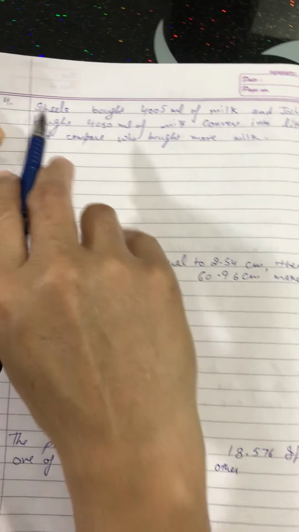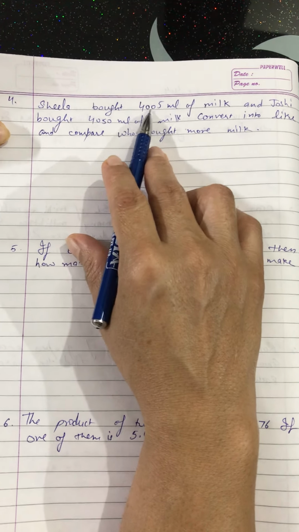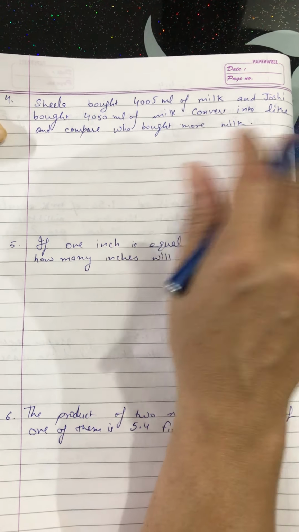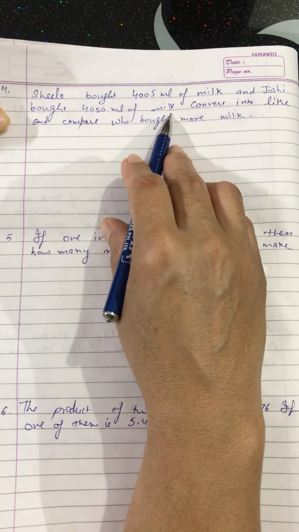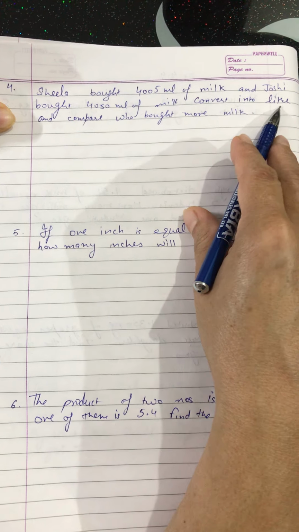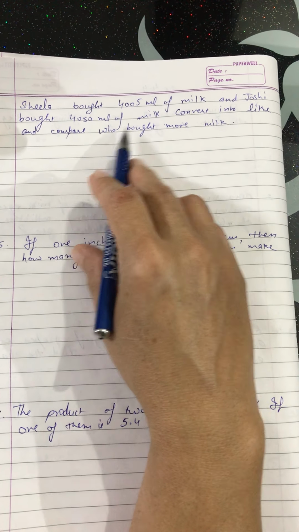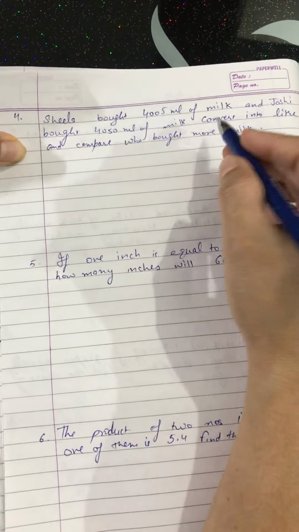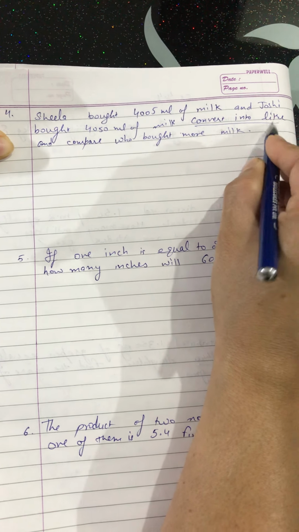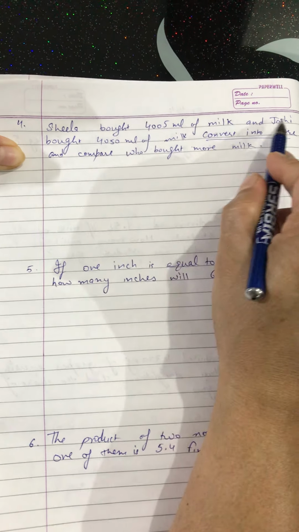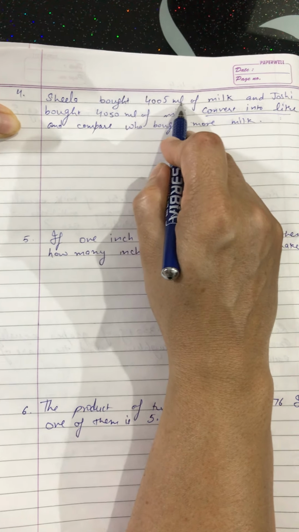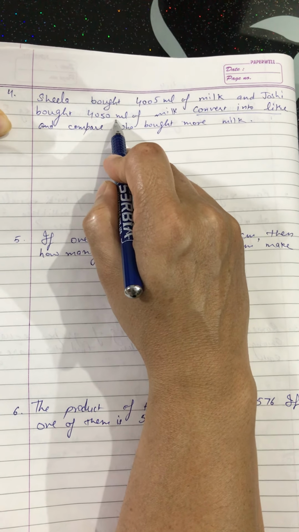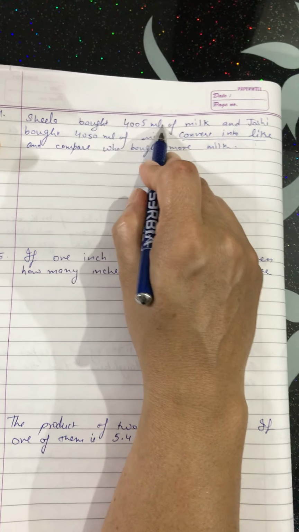Question number 4. Sheila bought 4005 milliliter of milk and Joshi bought 4050 milliliter of milk. Convert into liter and compare who bought more milk. We are given here that we have to convert into liters. These two quantities of Sheila and Joshi, 4005 milliliter and 4050 milliliter, both will be converted to liter.